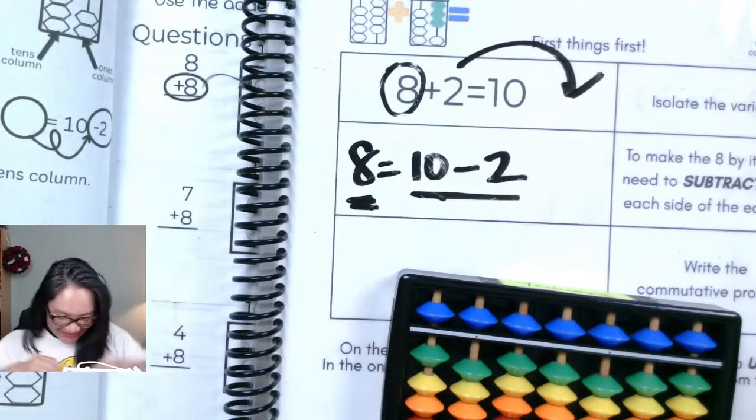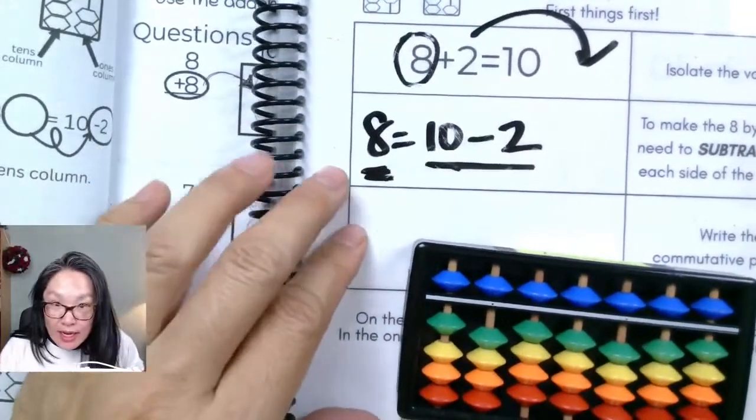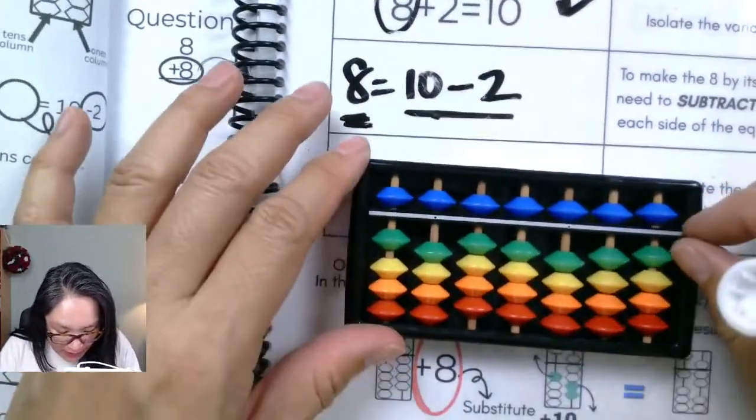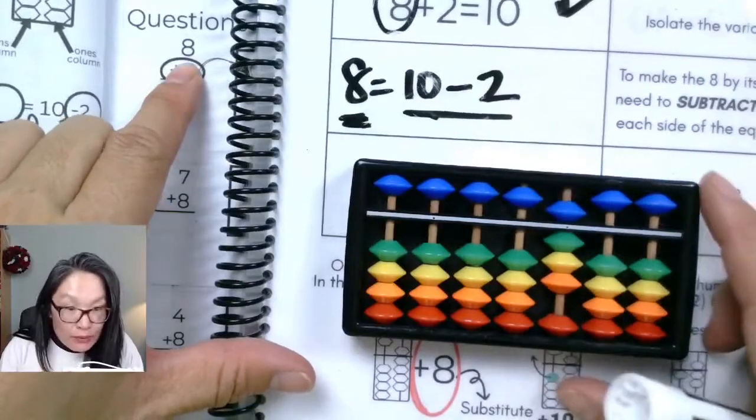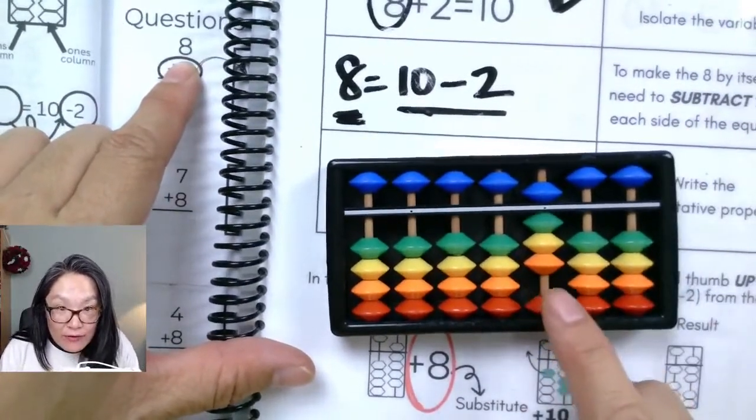Modify. Cool, right? So we had to modify it. And what does that mean? The reason why we needed to do it is because when we have an 8 and we want to add another 8, we don't have enough beats to add the 8.